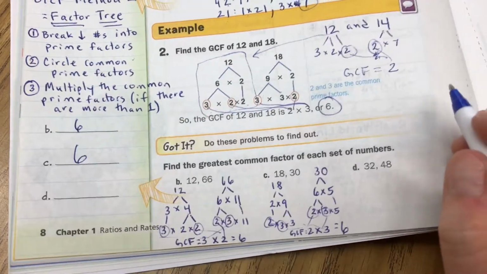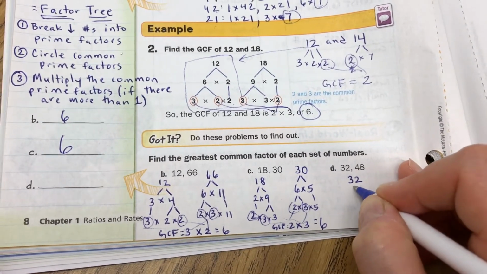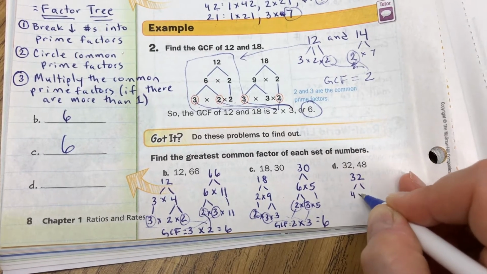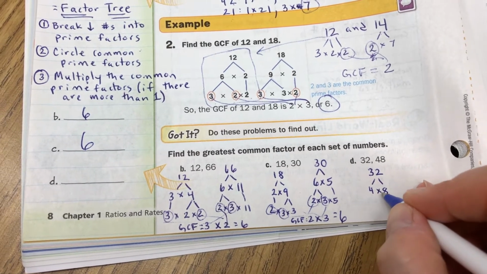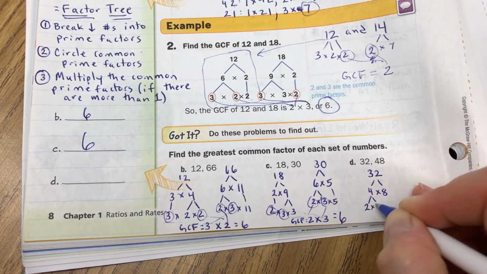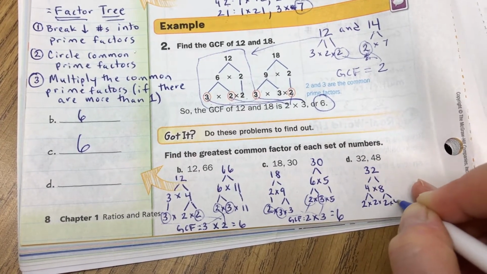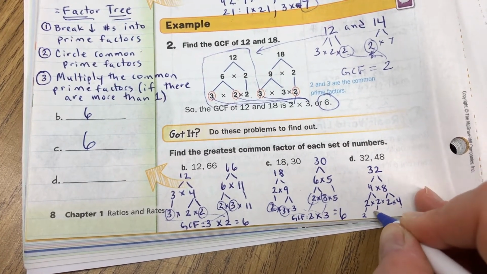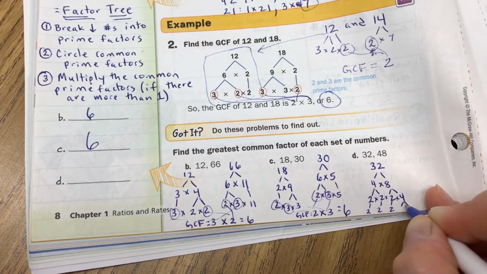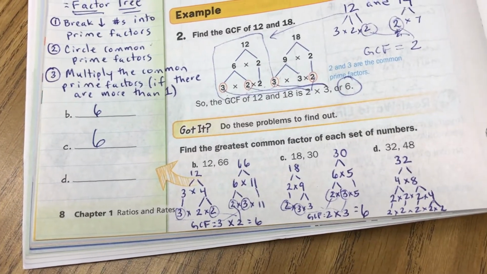All right, let's do this one. 32 and 48. So 32, what times what equals 32? I'm thinking 4 times 8. There are a lot of different options though, right? 2 times 16. Okay, so those are not prime. 2 times 2, those are prime. And this would be 2 times 4. Okay, now we can break down 4 though. So you bring down the 2, you bring down the 2, you bring down the 2. This breaks into 2 and 2. So, wow, that's a lot of 2's.